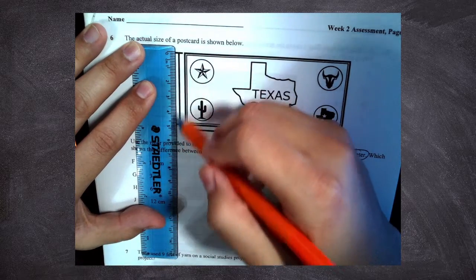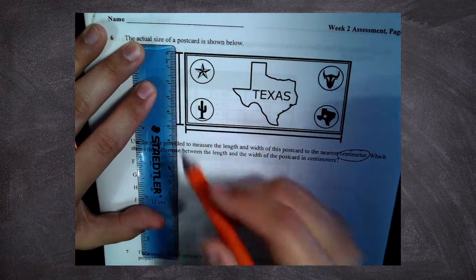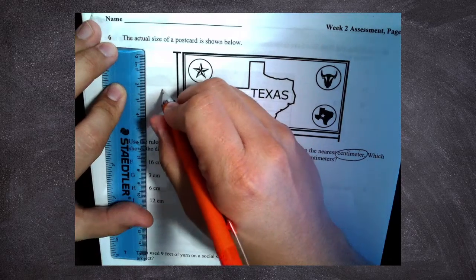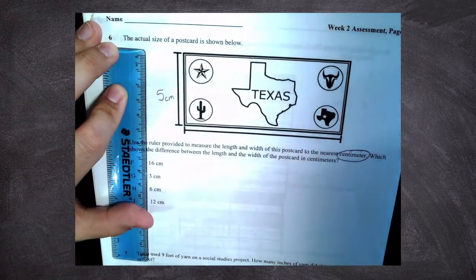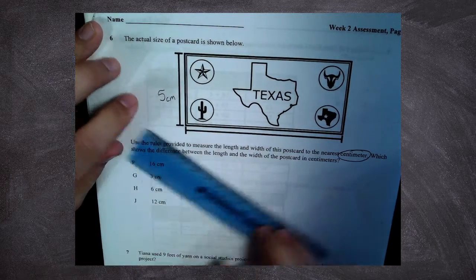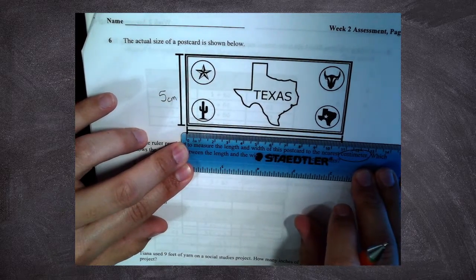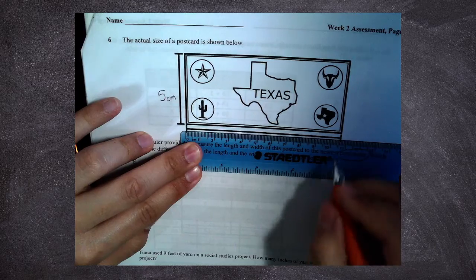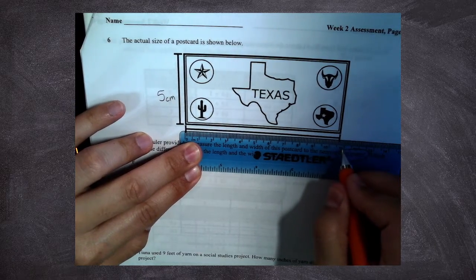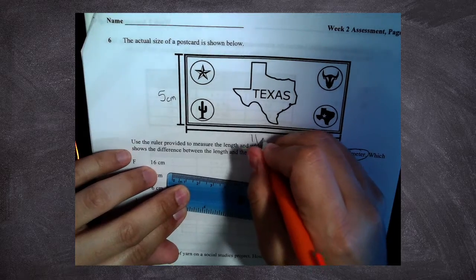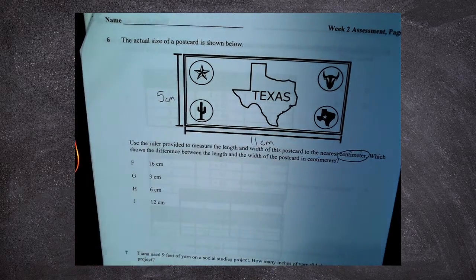Now the width, I can't get it exactly, but I can see that it's pretty close to 5 here. So that's what I'm going to put. 5 centimeters. Try the length. That one kind of did the same thing. It doesn't really line up very well, but it is pretty close to 11. 11 centimeters.